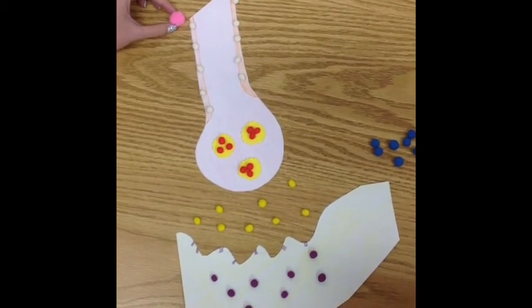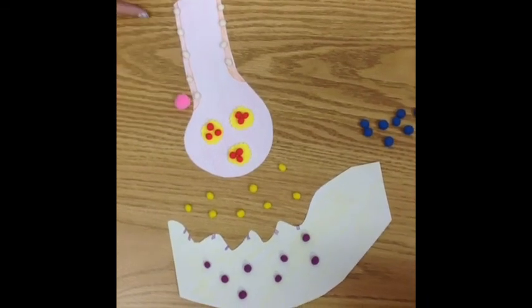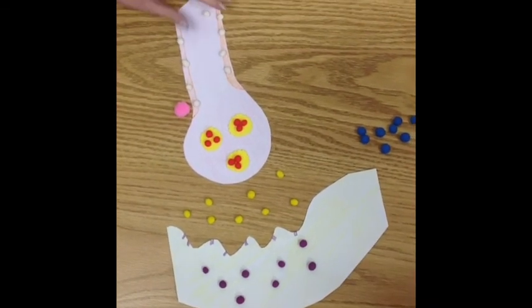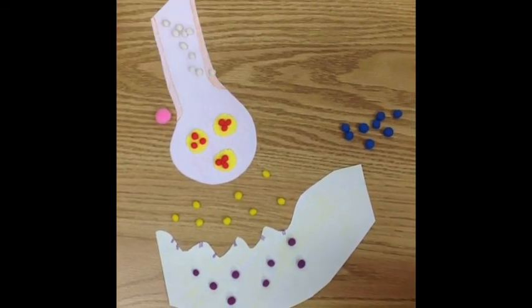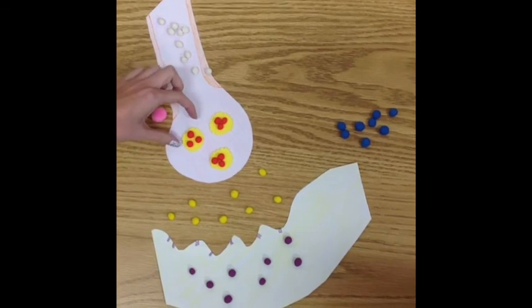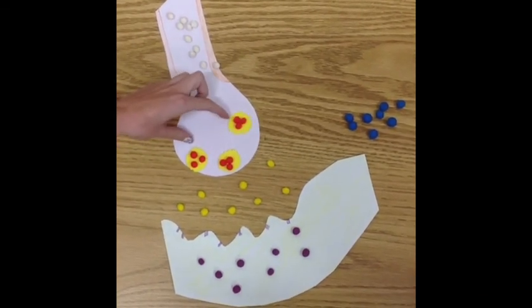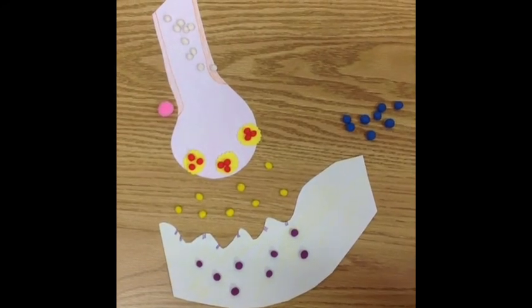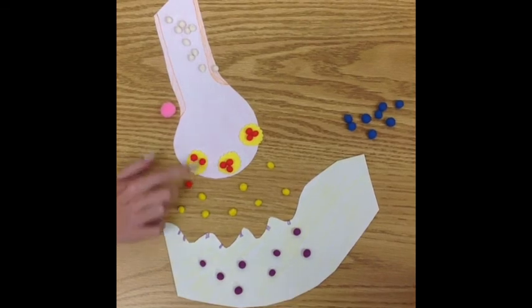Action potential travels down the axon of the nerve cell, causing channels for calcium to open and calcium ions flood into the cell. Calcium ions cause the synaptic vesicles to fuse with the cell membrane. This causes the release of acetylcholine into the synaptic cleft.